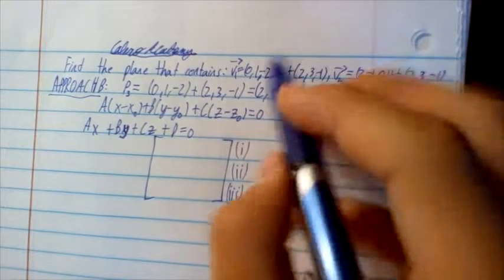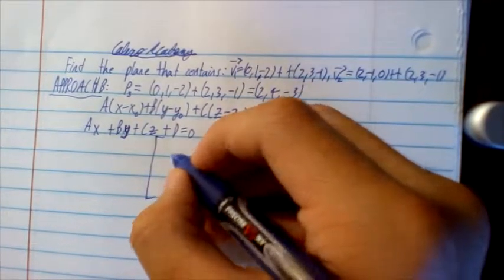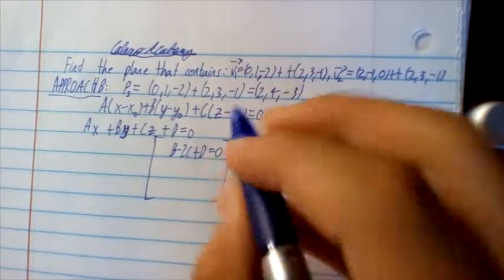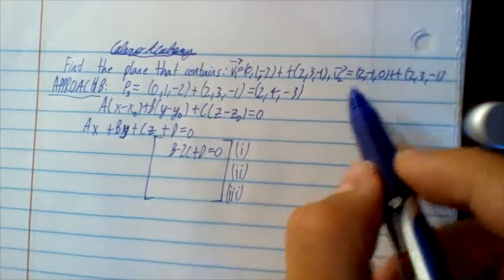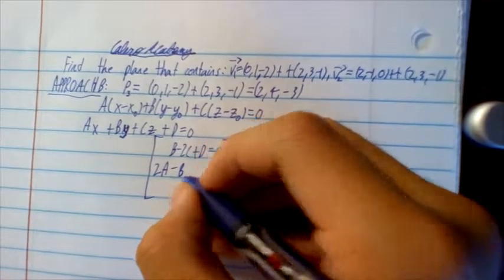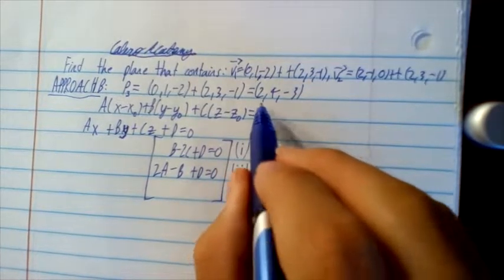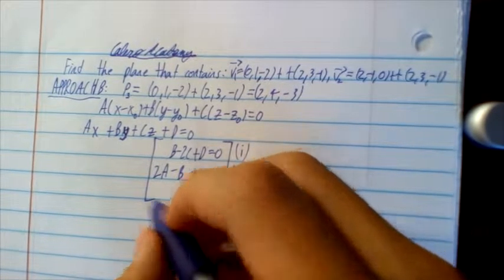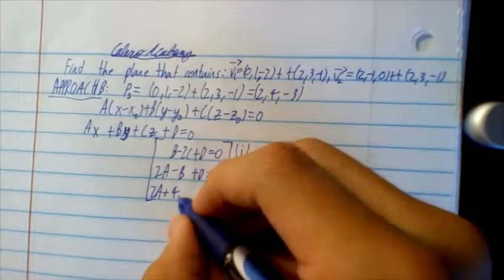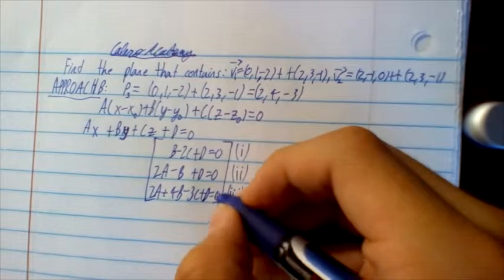So we have point 1, (0, 1, -2). Plug that in, and we'll have B minus 2C plus D is equal to 0. Second point is (2, -1, 0). Plugging in gives us 2A minus B plus D is equal to 0. And lastly, using our new point 3, (2, 4, -3), this will give us 2A plus 4B minus 3C plus D equal to 0.